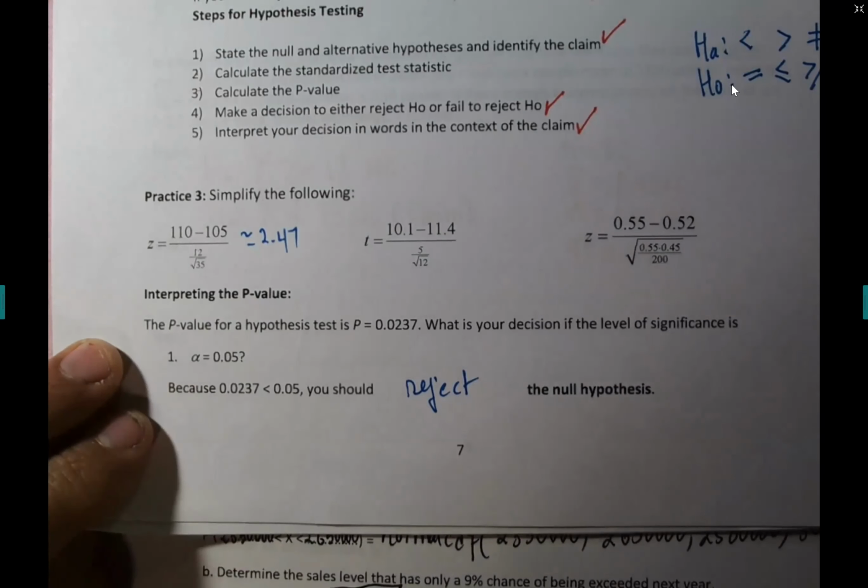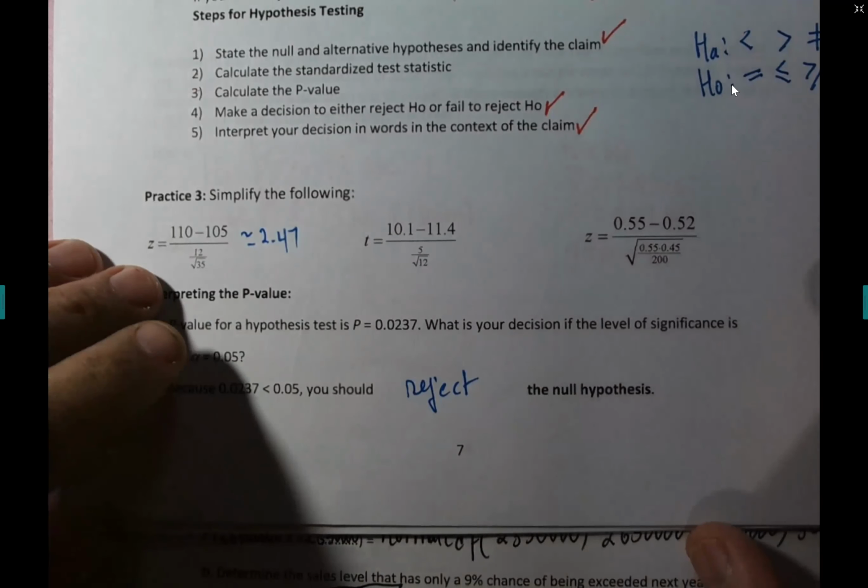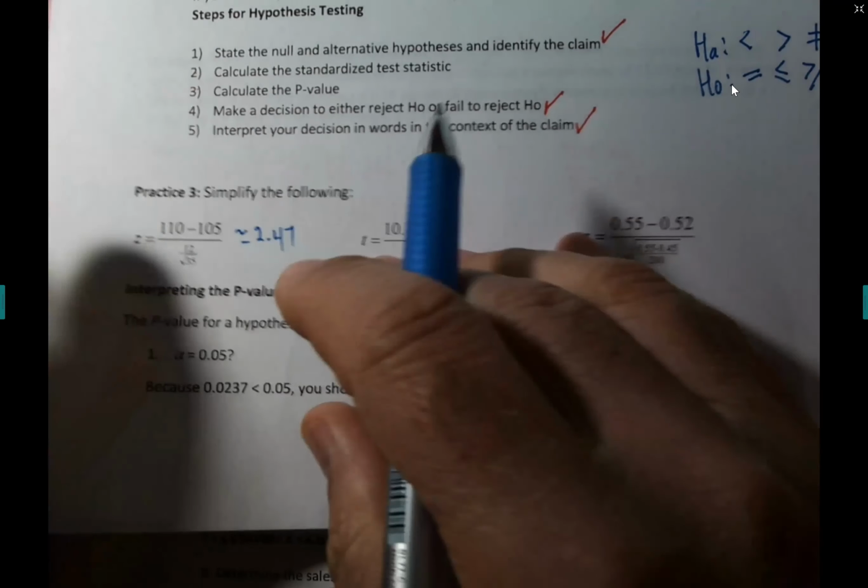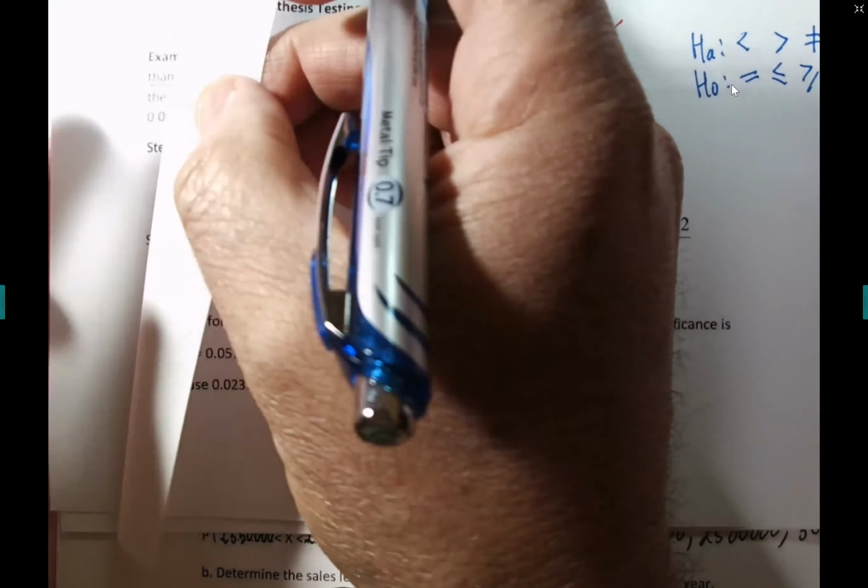Now, some students will ask me, how low is low? Lower than alpha. That's how you compare it. You compare it with alpha. So we should reject the null hypothesis. Okay, let's check. So, Professor, that means we failed to reject the alternative? If the claim is in the alternative, yes, very much so, exactly. You'll end up supporting the alternative, yes.